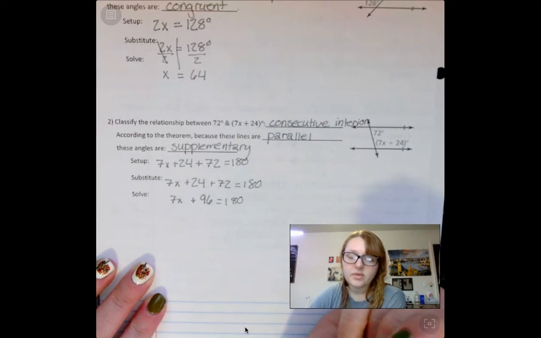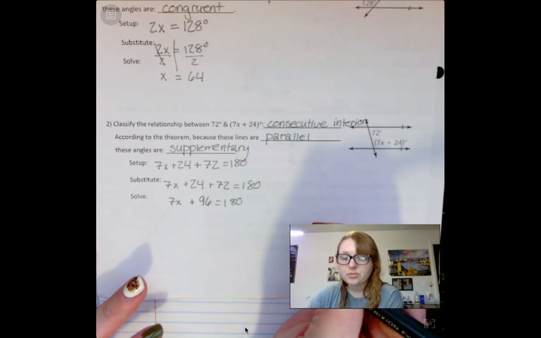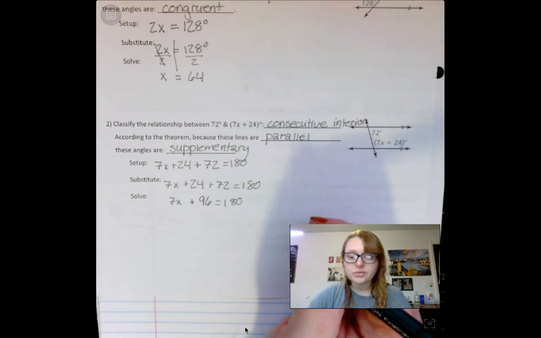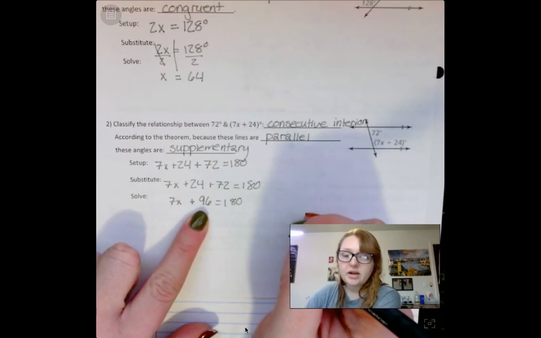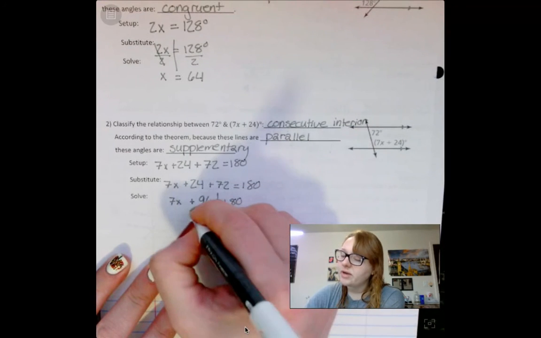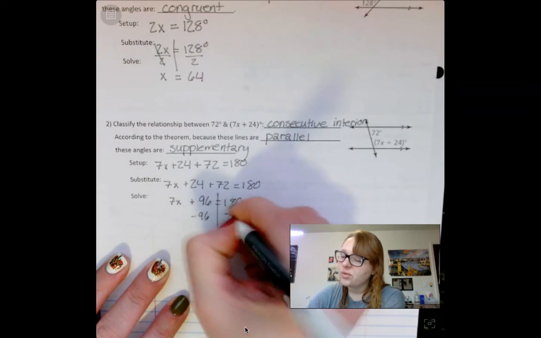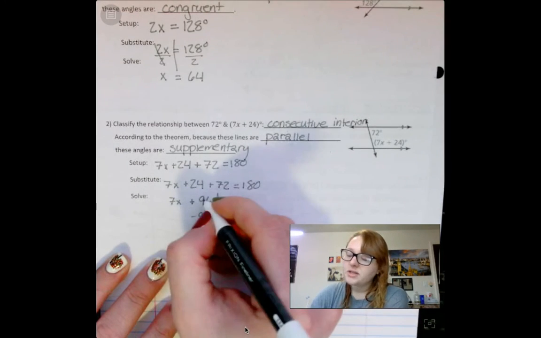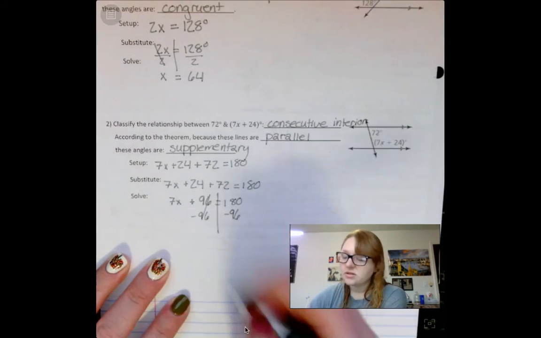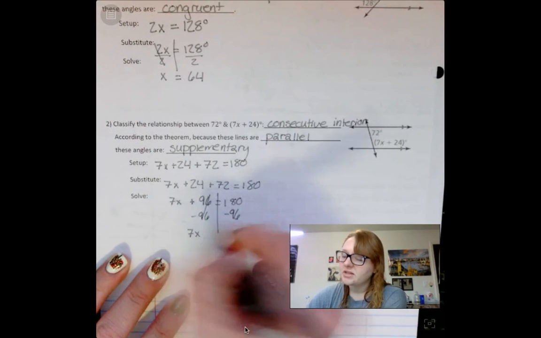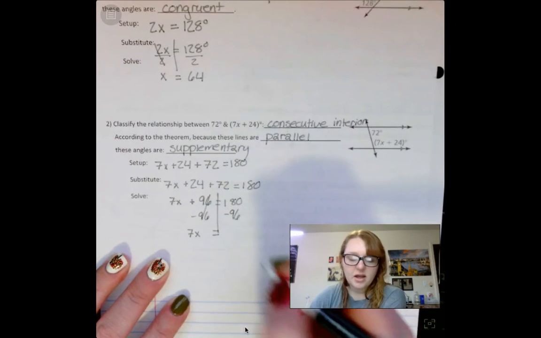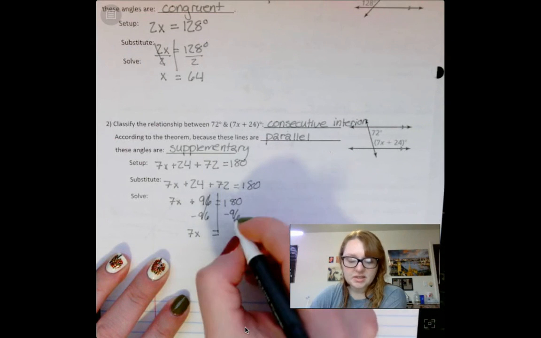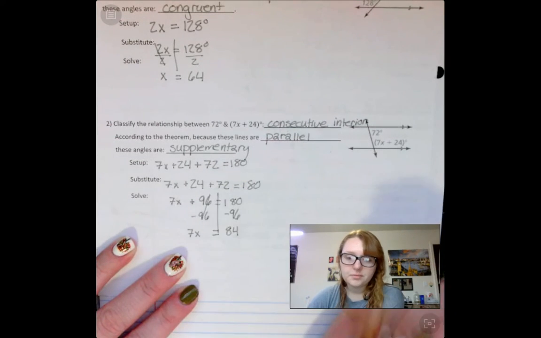Next, I'm just going to go backwards through PEMDAS, so I want to look for addition or subtraction, and I see some addition right here. So to get rid of that, we are going to have to subtract that 96 once from each side of the equal sign. Plus 96 minus 96, those are going to cancel. I'm going to bring down that 7x, bring down our equal sign, and 180 minus 96 is 84.